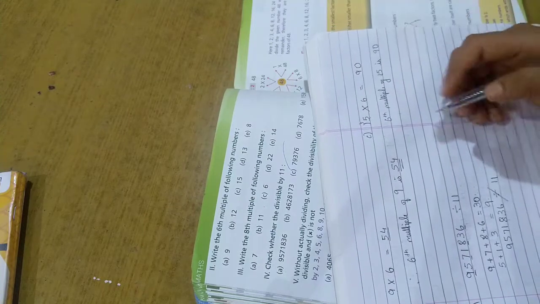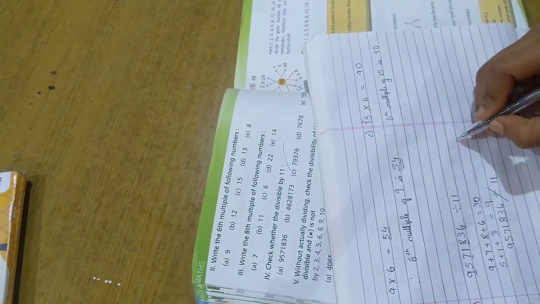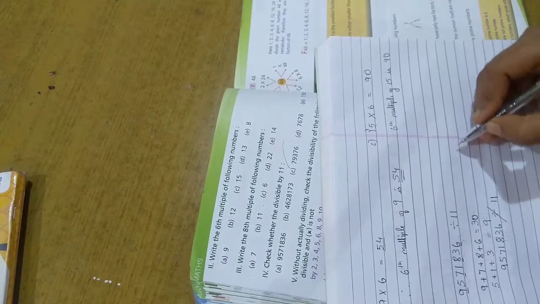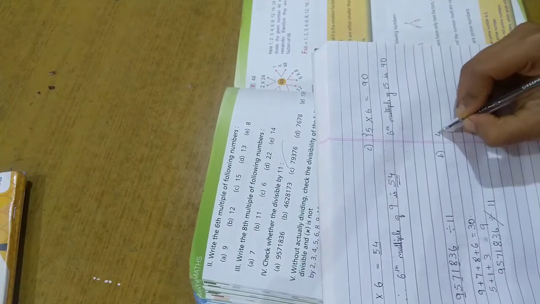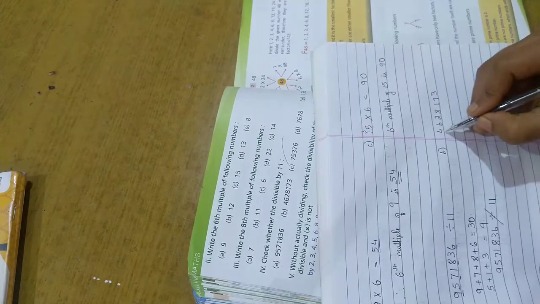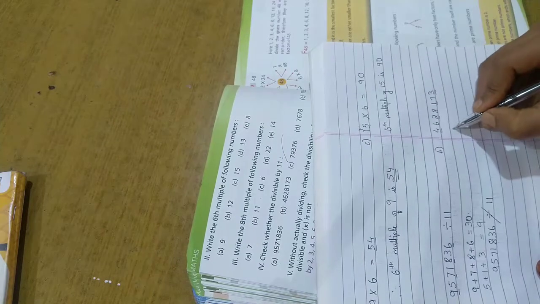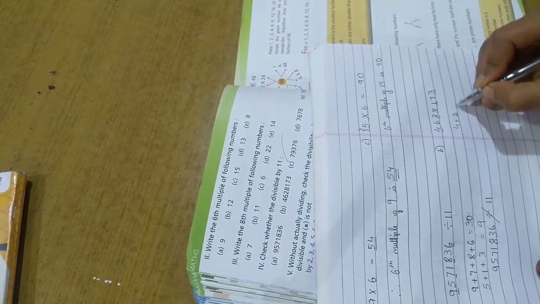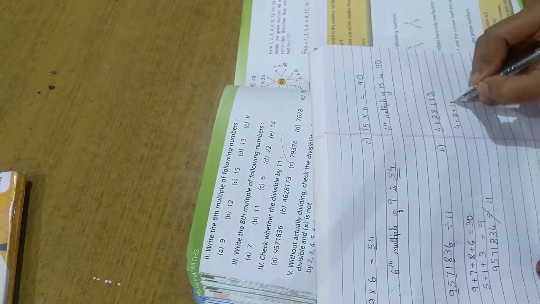Let us take one more example. I am going to take the same one again: 4628173. Underline the alternate numbers and now start adding. 4 plus 2 plus 1 plus 3.